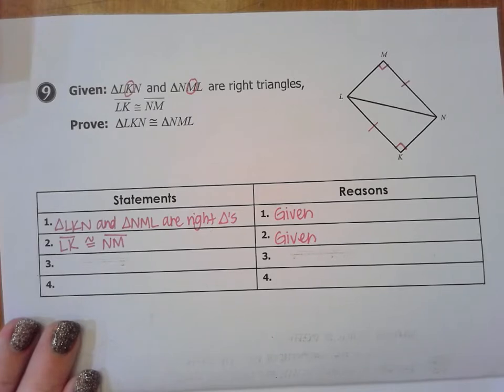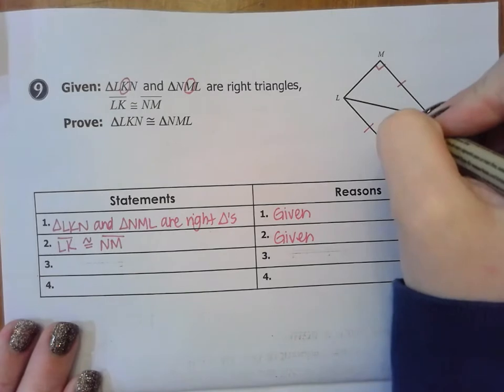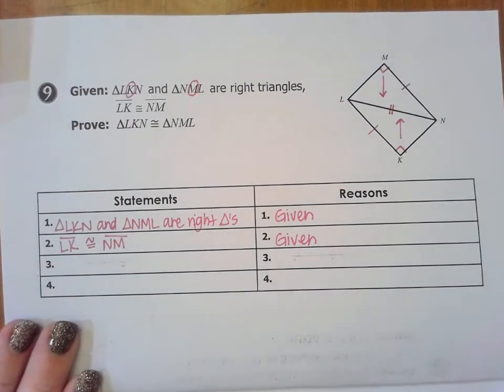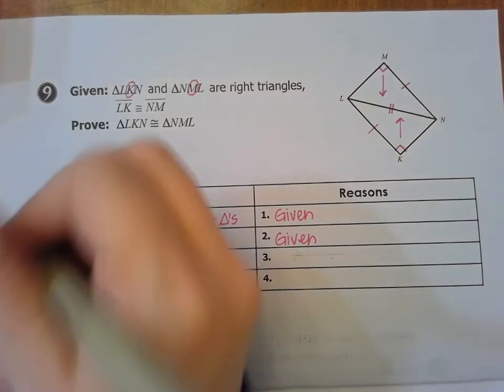And remember, we're trying to use the hypotenuse leg theorem, so that means that the hypotenuse and the leg of a triangle are congruent to the hypotenuse and leg of another triangle. The hypotenuse is always opposite the right angle. So notice where it is for both of these: line LN. Lucky for us, there's a property that says a segment can be congruent to itself.